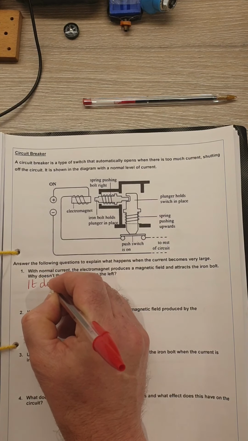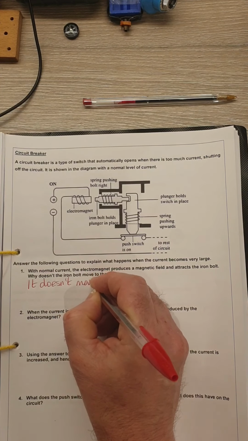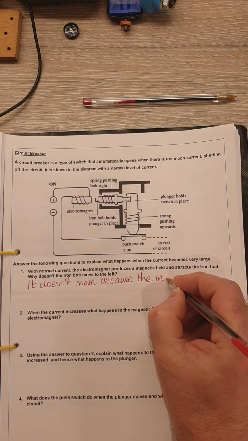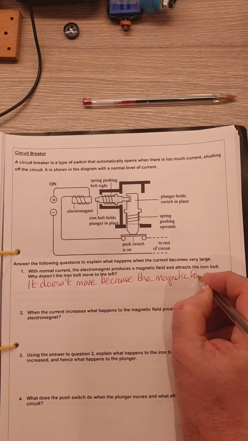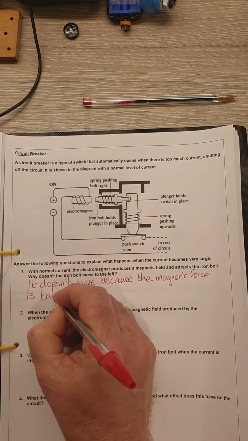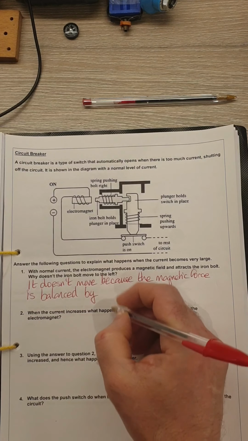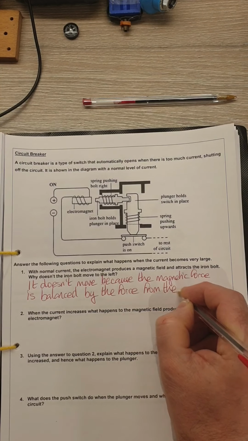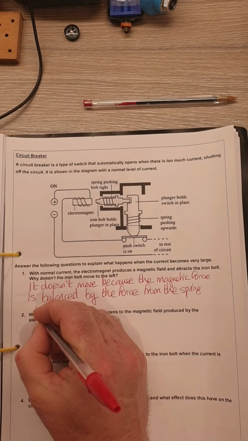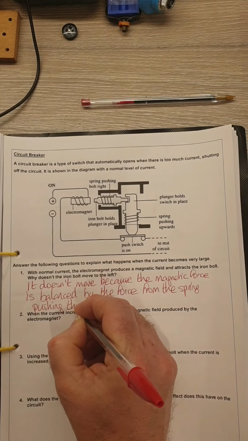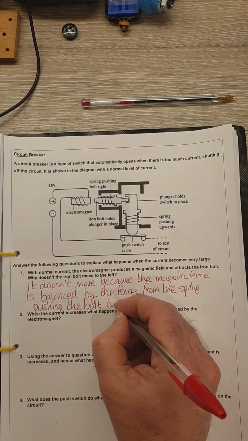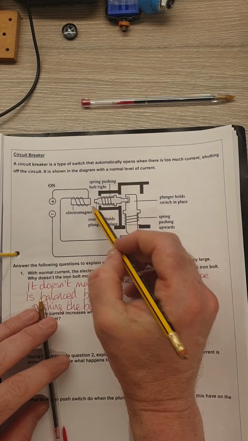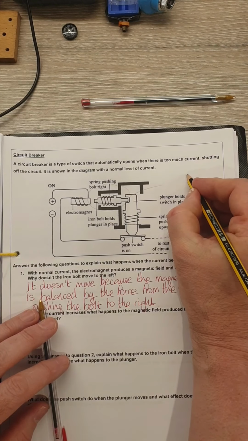It doesn't move because the magnetic force is balanced by the force from the spring pushing the bolt to the right.